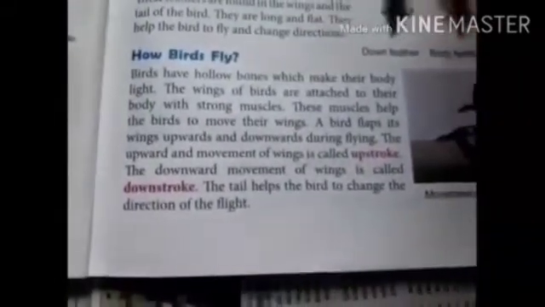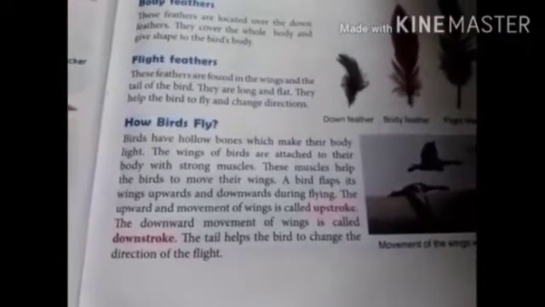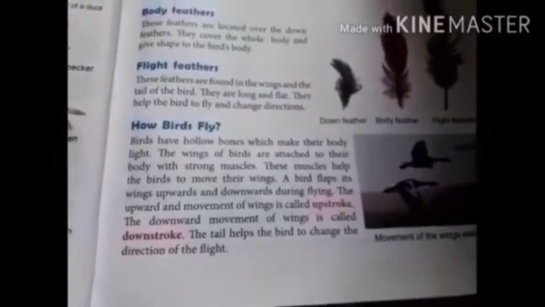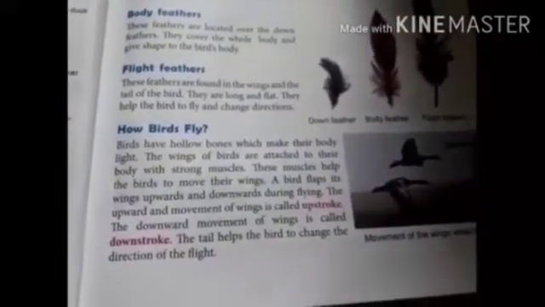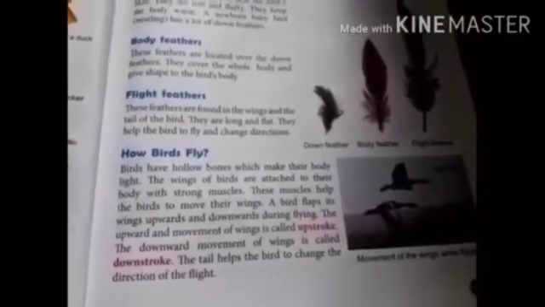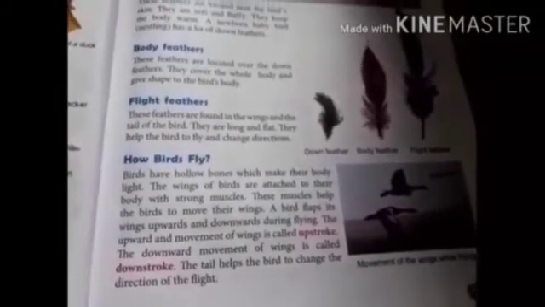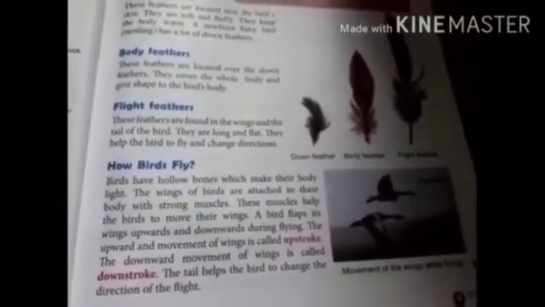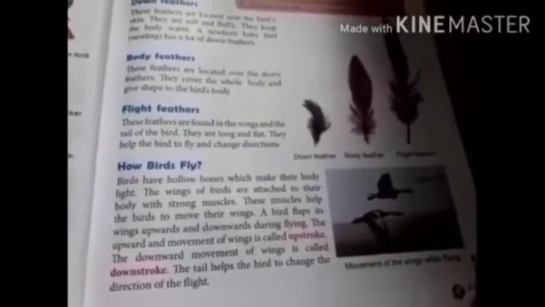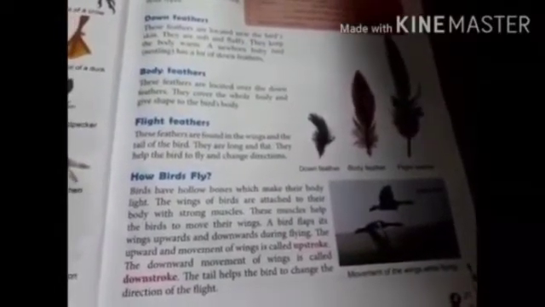Now how do birds fly? Birds can fly because they have hollow bones which make their body very light, and the wings of the birds are attached to their body with strong muscles, and these muscles help the birds to move their wings. The bird flaps its wings upwards and downwards during flying. The upward movement of wings is called upstroke and the downward movement of wings is called downstroke.